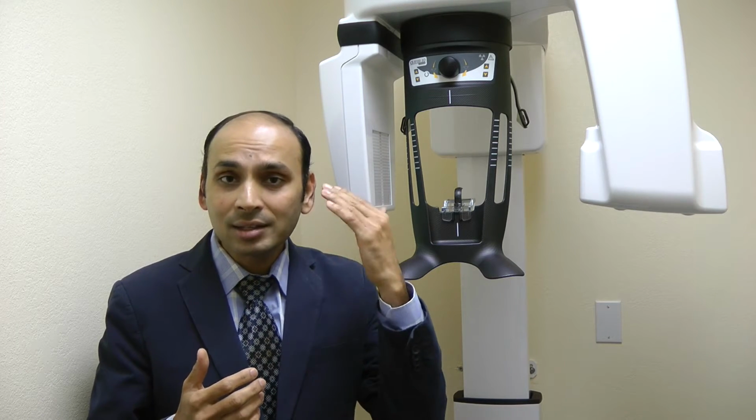It gets the upper jaw and lower jaw separately, or we can get a combination of upper jaw and lower jaw, and it is a three-dimensional image. It plays such an important role in the planning of dental implants, because when we are putting in a dental implant, we want to make sure we stay away from the sinuses and away from the inferior alveolar nerve.